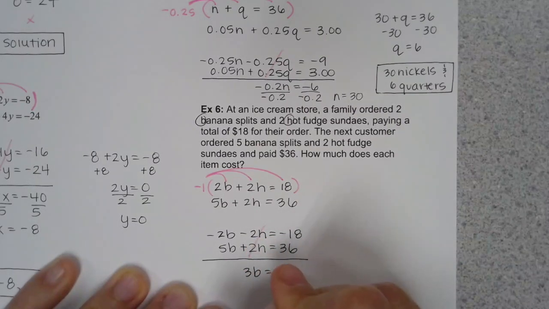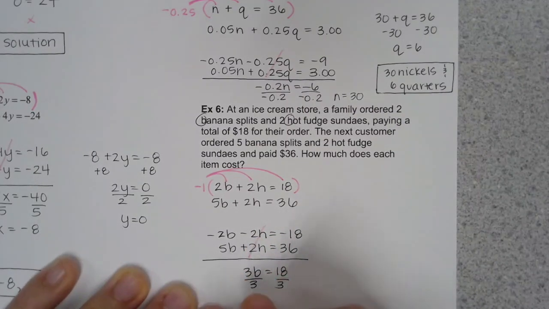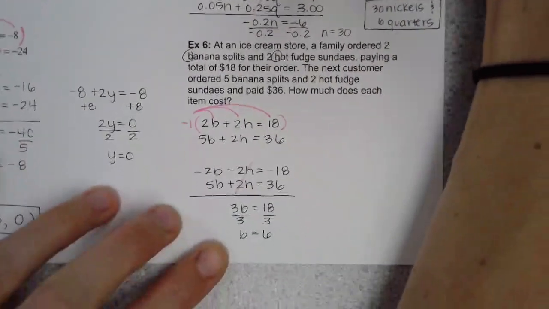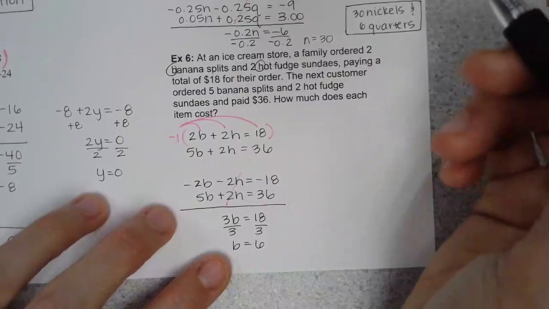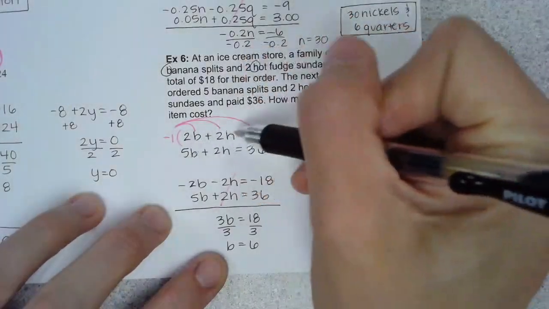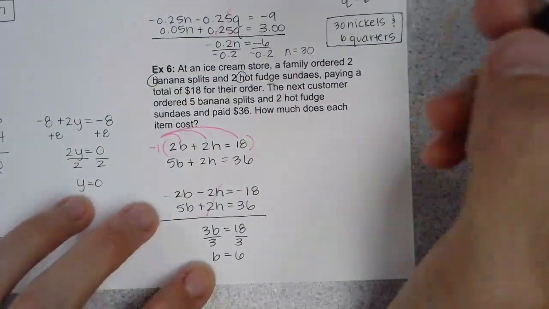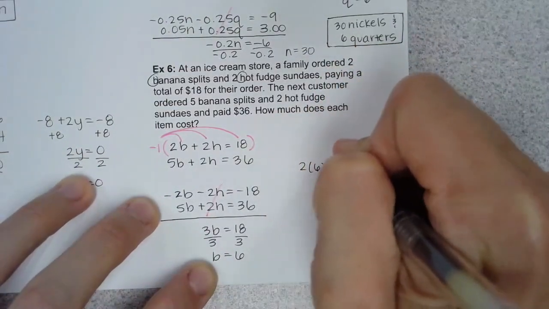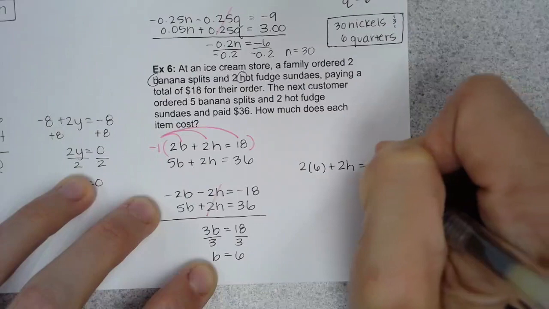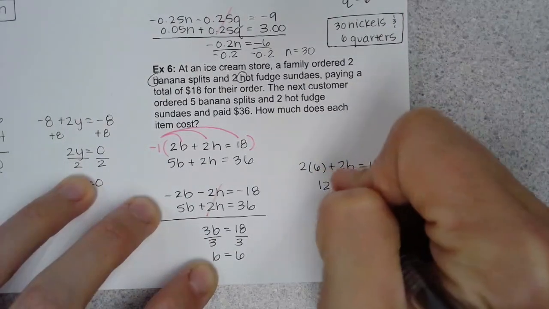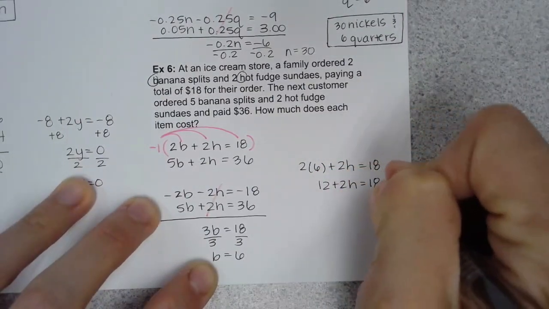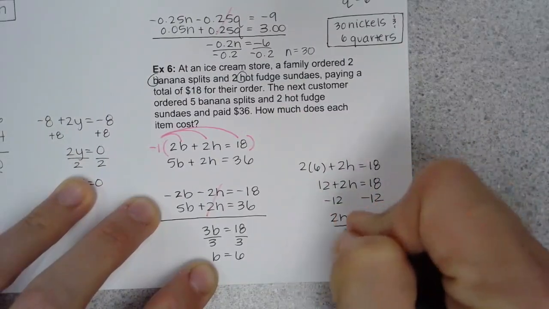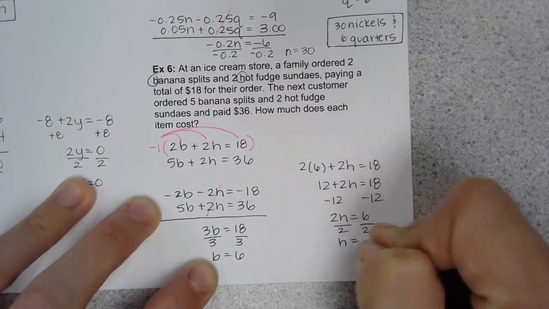3b is equal to 18. So b is equal to 6. So in this example, each banana split costs $6. And now I'll plug that back in to either of the two original equations to solve for how much the hot fudge sundaes cost. Let's see, 2 times 6. I'm plugging it into the first one because the numbers are just a little bit smaller. I'll subtract the 12 from both sides. 2h equals 6. And so h equals 3.